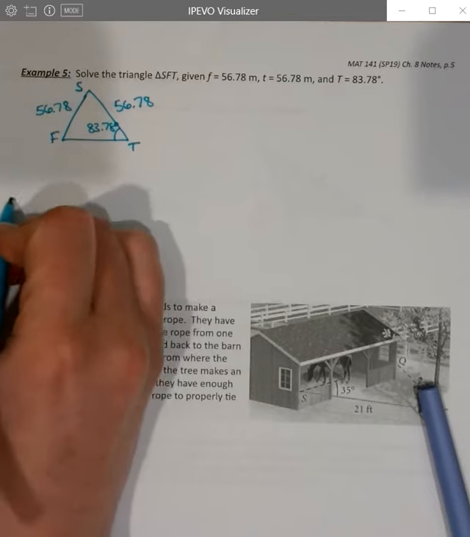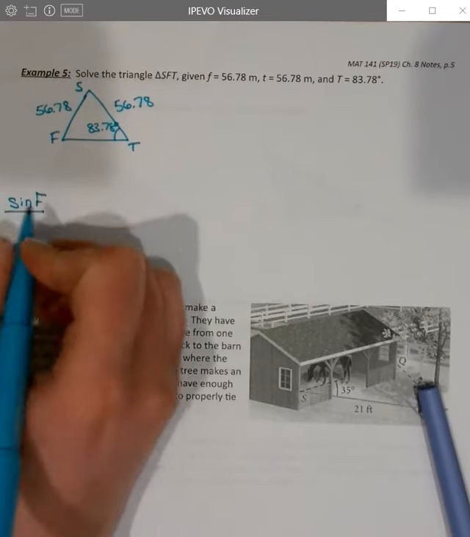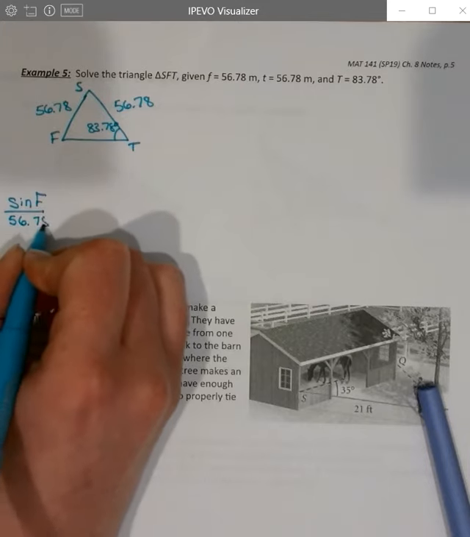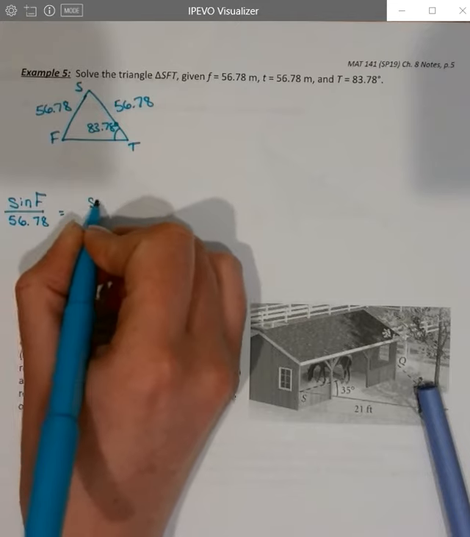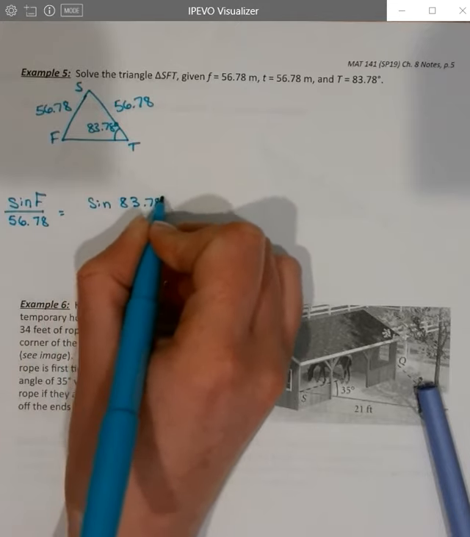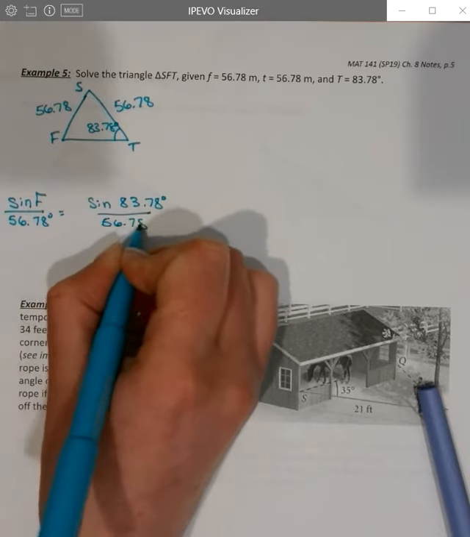I'm going to put the sine of F on top. So the sine of F over little f, 56.78, equals the sine of T, 83.78, over 56.78.